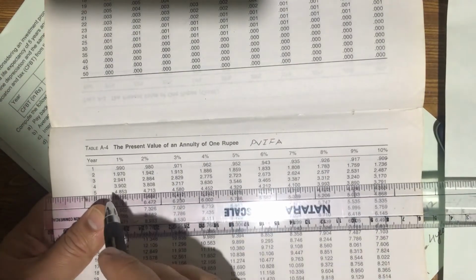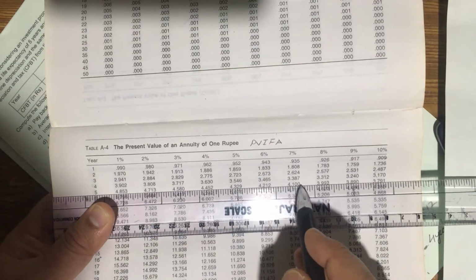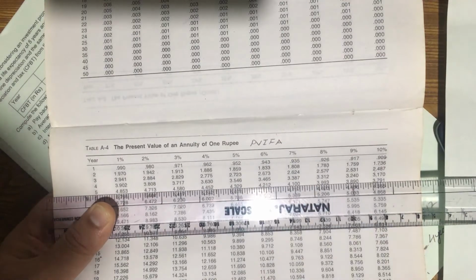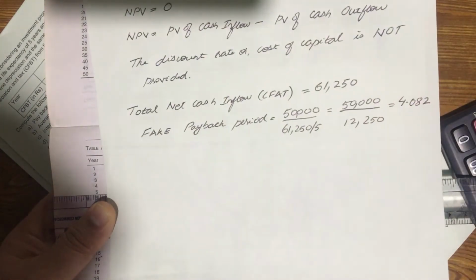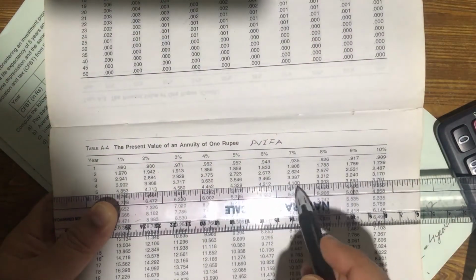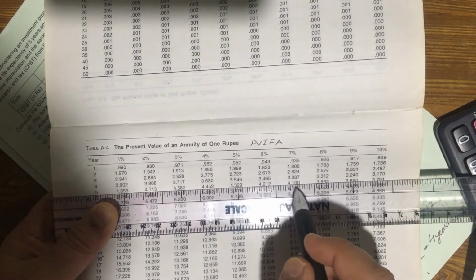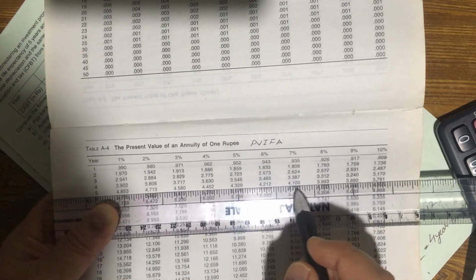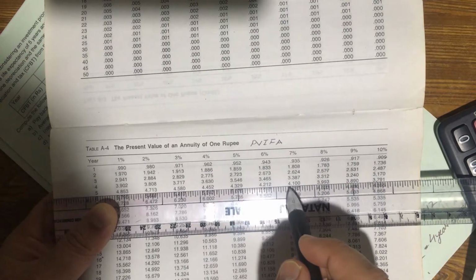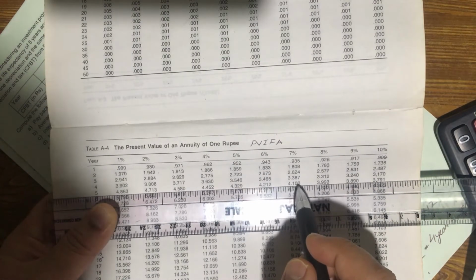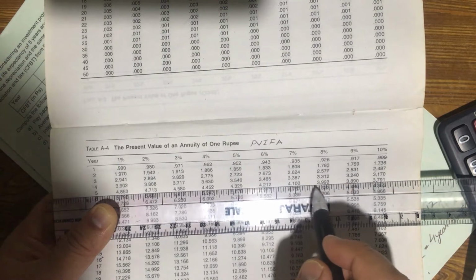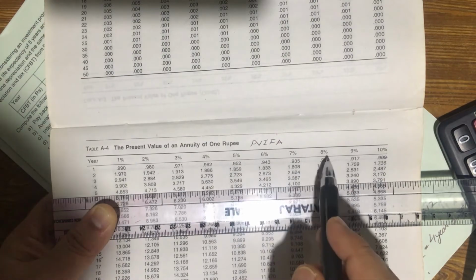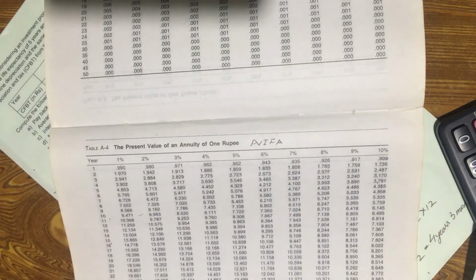Which is the value that is closest to 4.082? So it is 7% and 8%. That value lies between 7% and 8%.